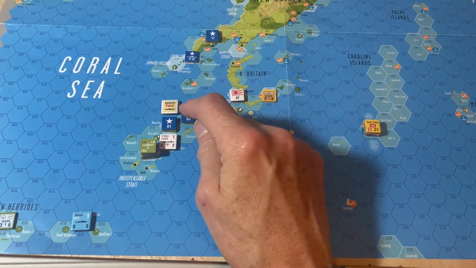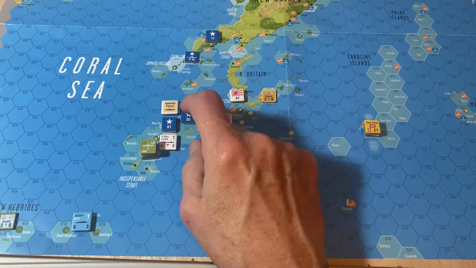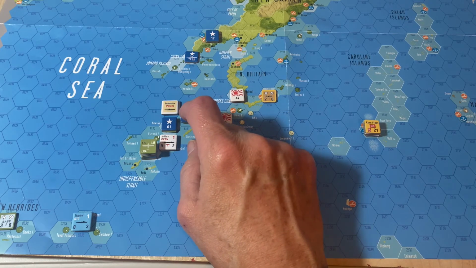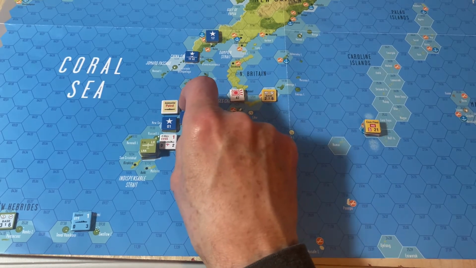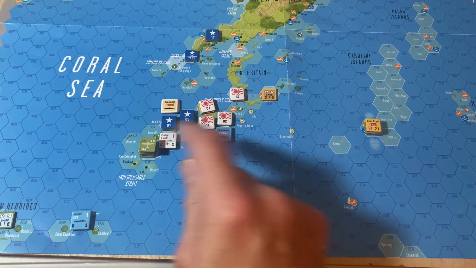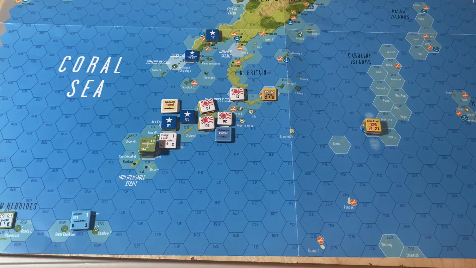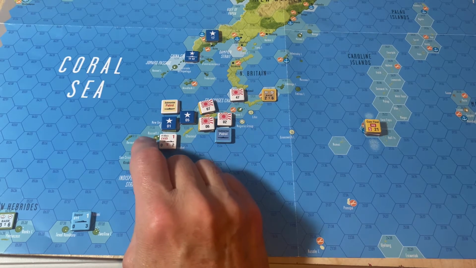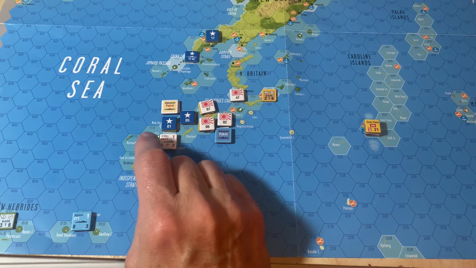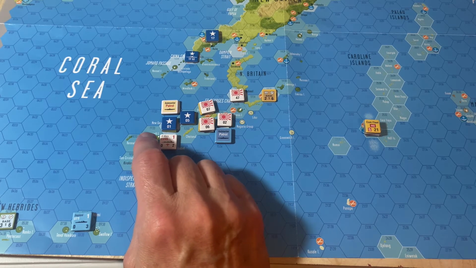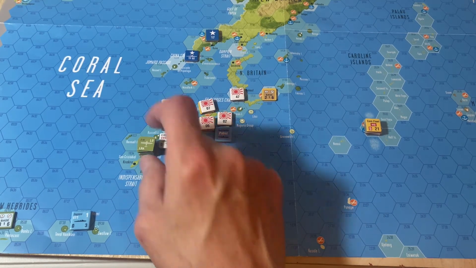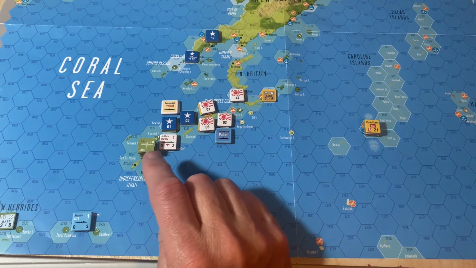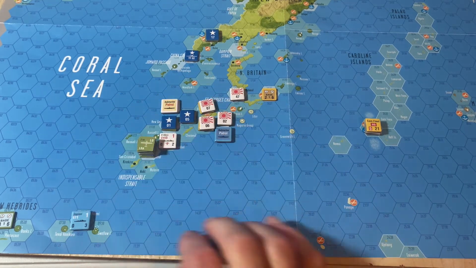We do have an AA transport here. I think it is, yeah, Force 5. So that can be used to pick up some of the bigger units. There's a Marine unit that's fairly large, and we've got a couple of infantry divisions here. Actually, yeah, 2 infantry divisions, a regiment, and an engineer regiment as well. So it's kind of in preparation phase.